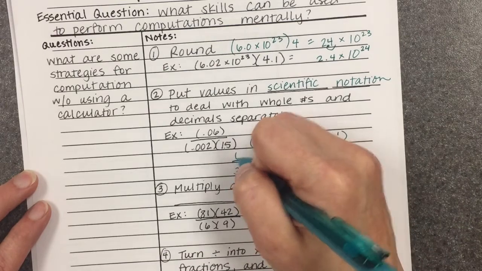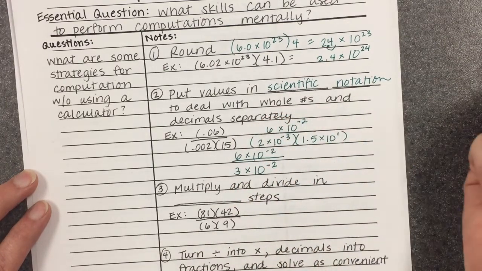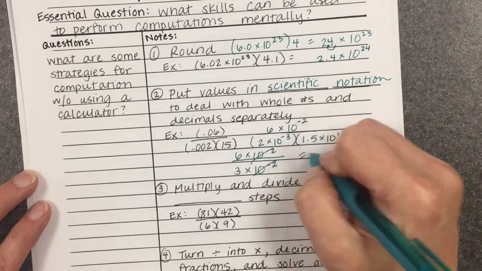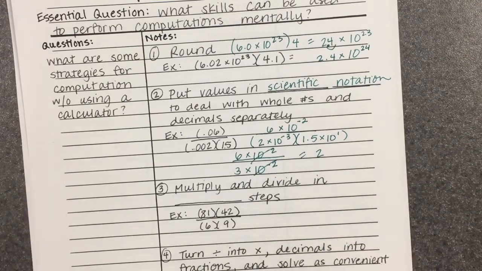And then on top, I have 6 times 10 to the -2nd power. Okay, so remember, when you have the same thing, top and bottom, it cancels out. 6 divided by 3, guess what? That's 2. And that's it, we're done. Okay, that turned out to be a very simple problem once we turned those values into scientific notation and then used PEMDAS correctly. Okay? All right.